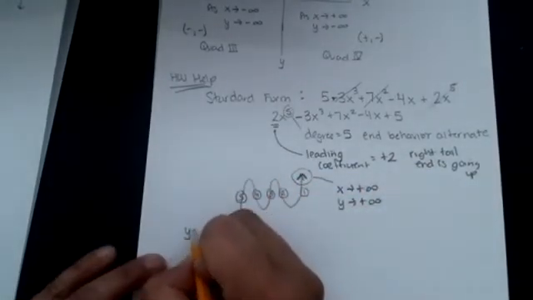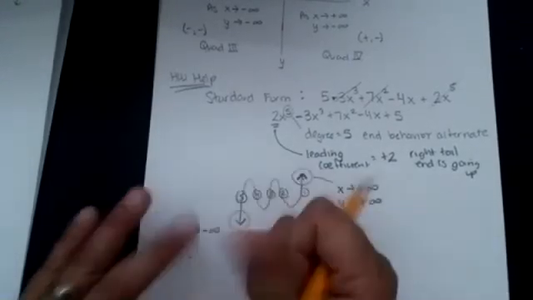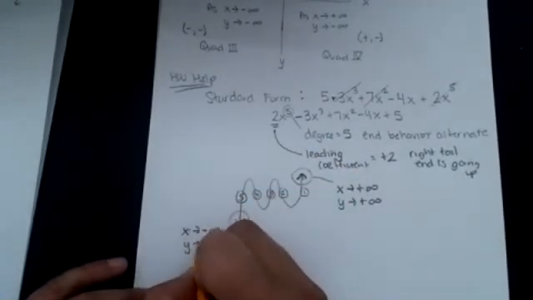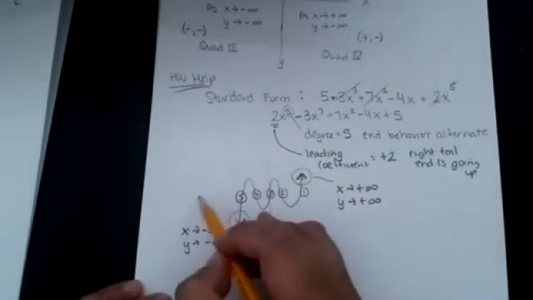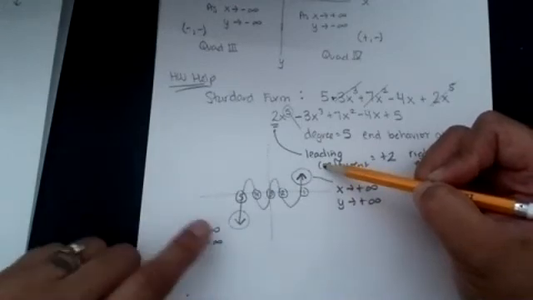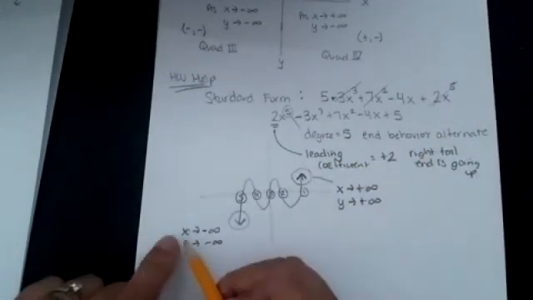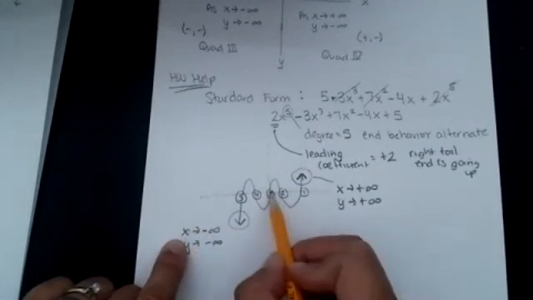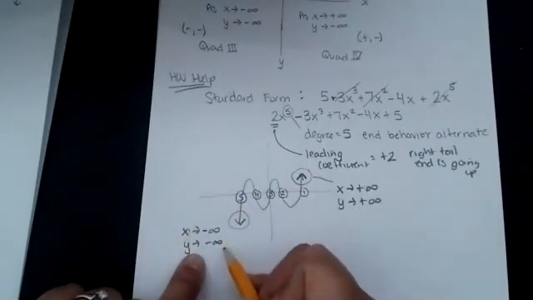And think about this. If this is in your Cartesian coordinate, you're looking at the top right quadrant and the bottom left quadrant. So the questions on your homework are going to ask you, well, what's happening when x is going to negative infinity? The y is also going to negative infinity. And use this table as a reference.